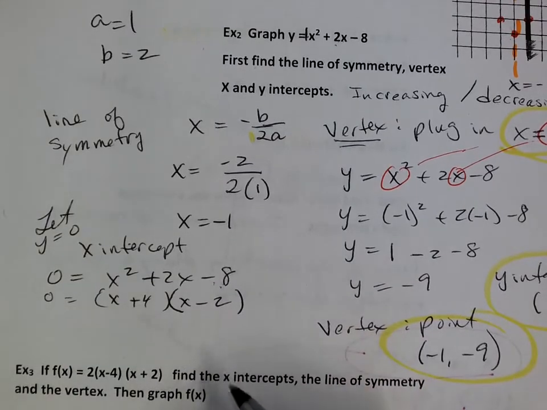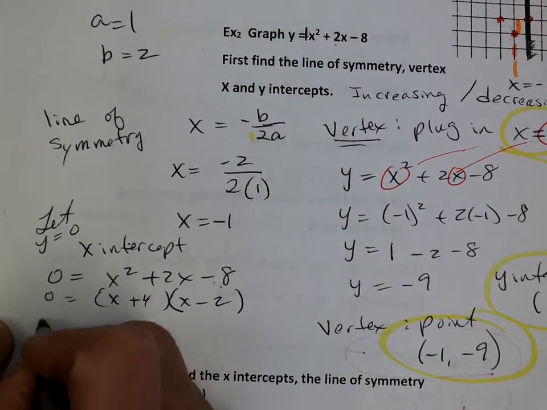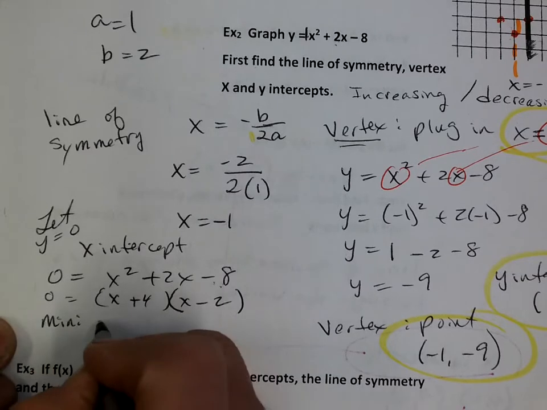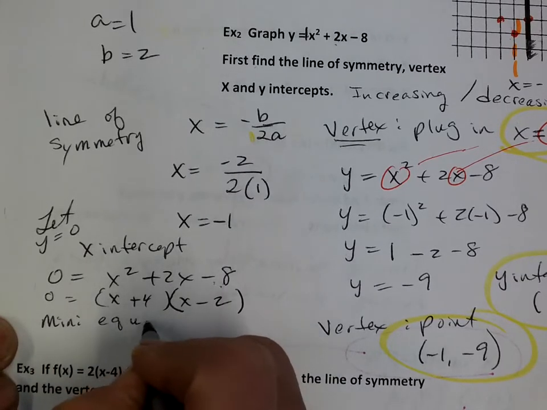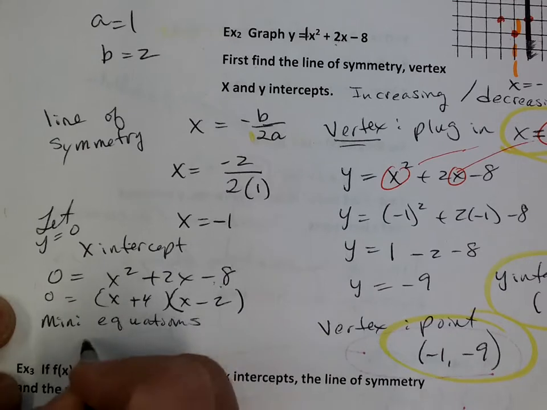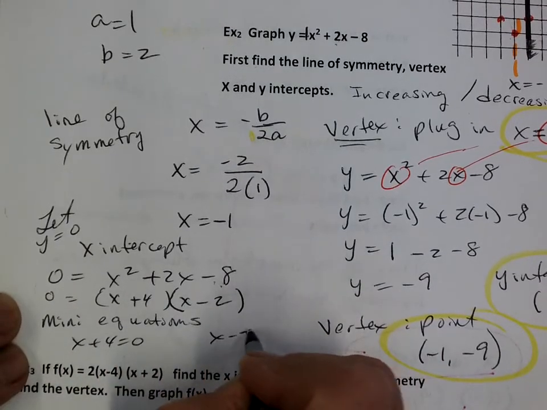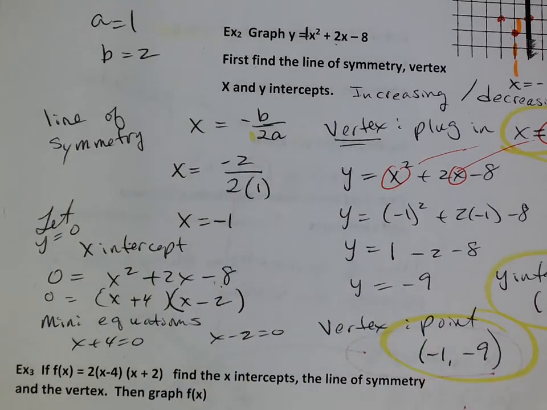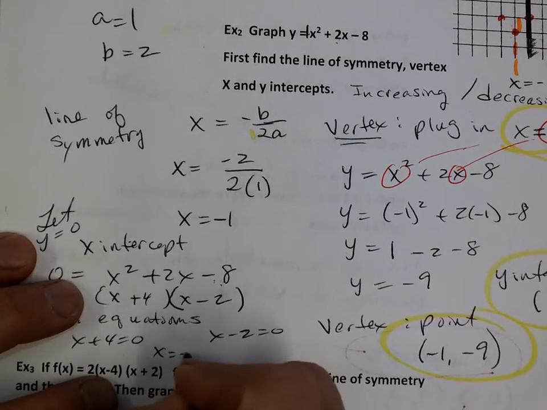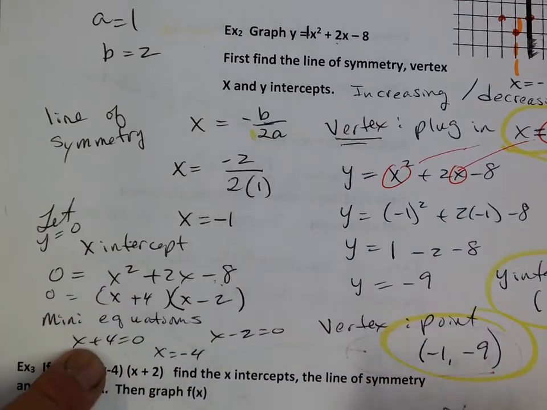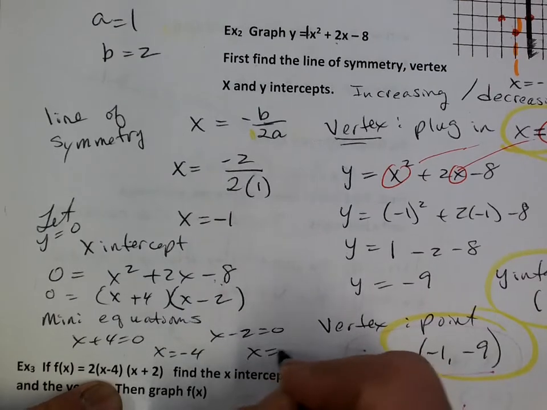But remember the mini equations? You're going to have an x plus 4 equals 0 and an x minus 2 equals 0. Remember the mini equations? Do you remember that at all? It's so hard because I know I taught you guys this, but then we were kind of online when we did this. So one answer is x equals negative 4, right? Because you solve minus 4, and x equals 2.